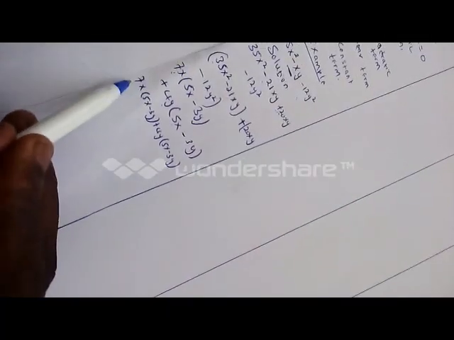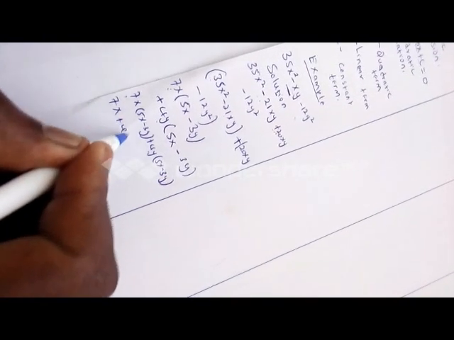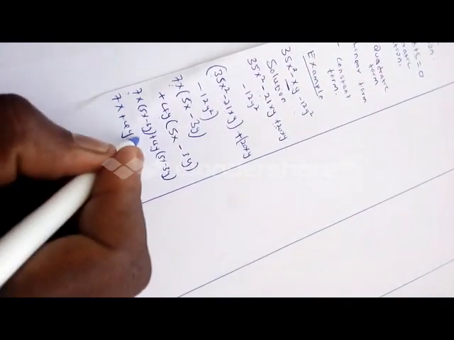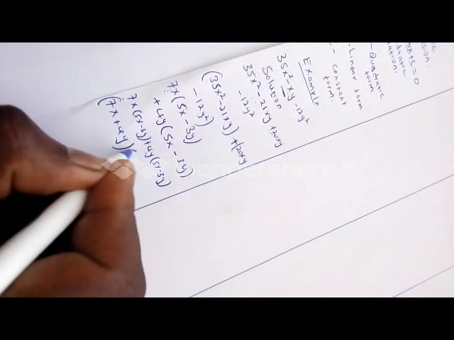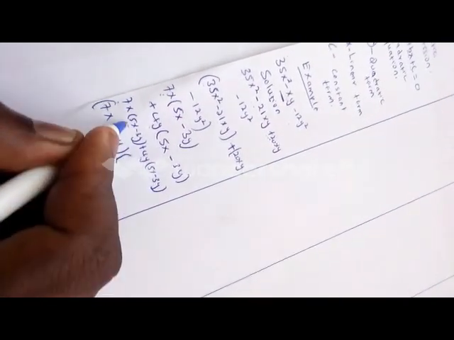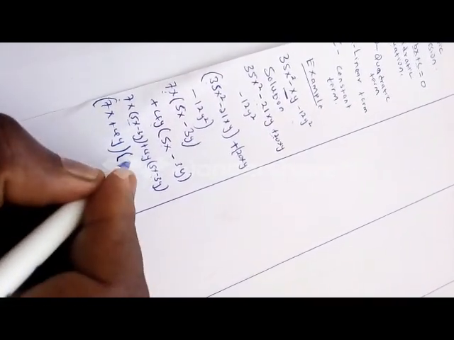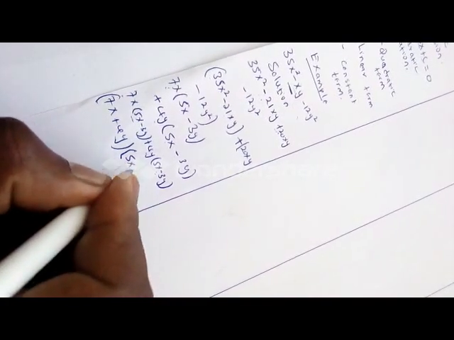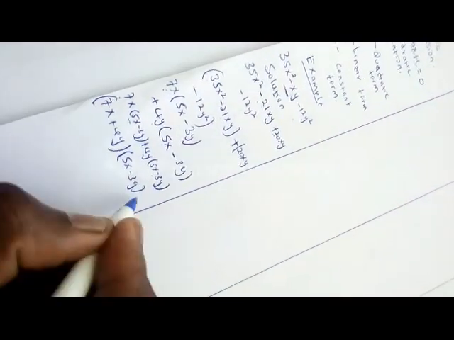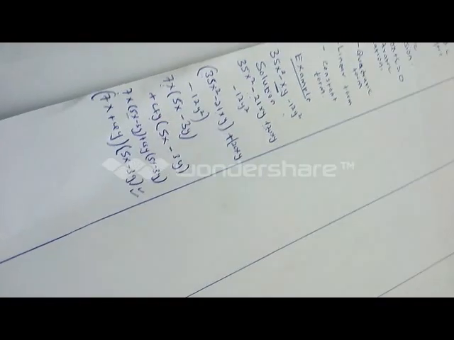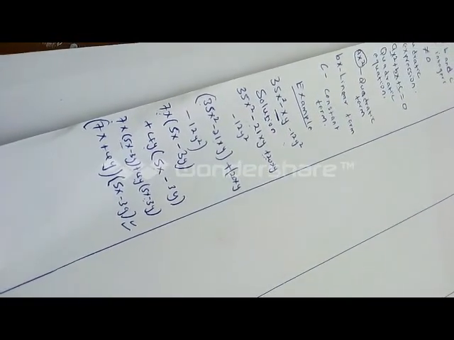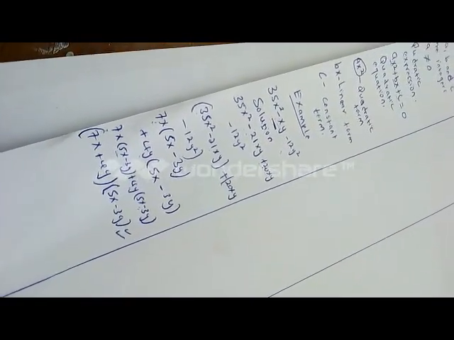So what you do, you take what you have outside. You have 7x plus 4y. You put it in brackets, then you tick, because these ones are similar, they look like each other, they are the same. You'll take 5x minus 3y. In that case, you have answered, you have factorized that question. That's one of the examples.